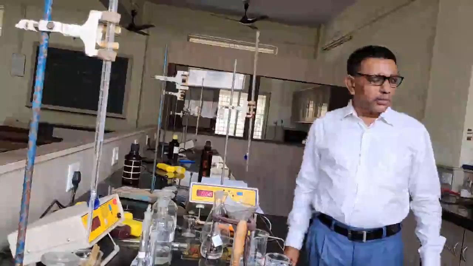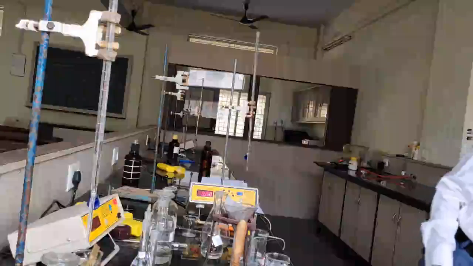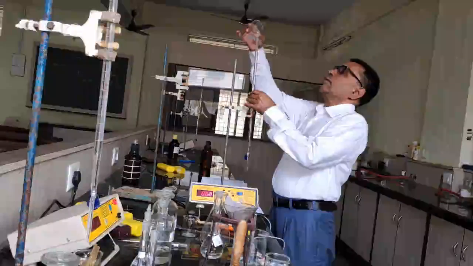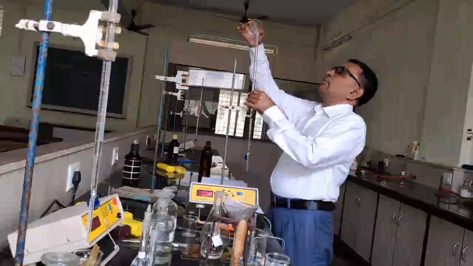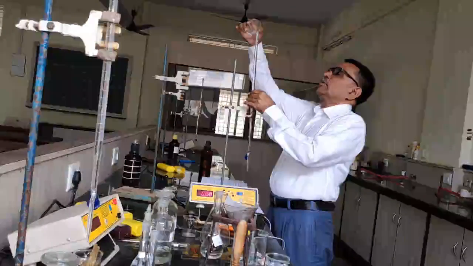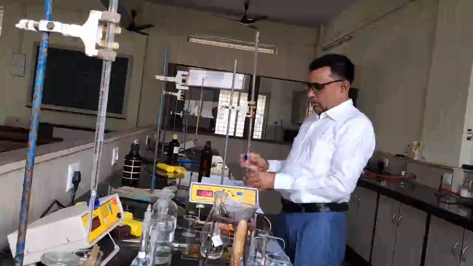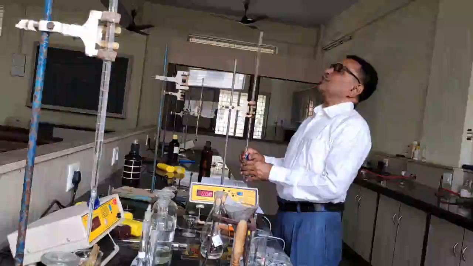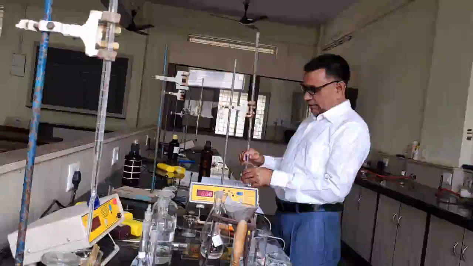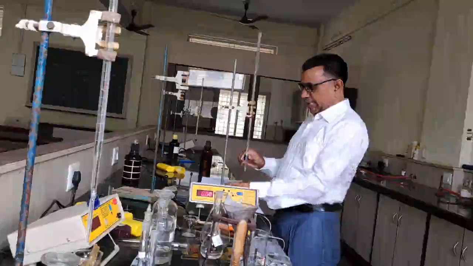In the meantime, I would like to fill the burette with 0.1 normal sodium hydroxide solution, and with its help determine the concentration of the benzoic acid solution.